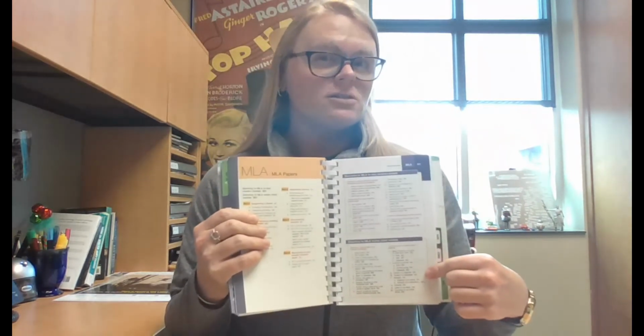So let's say I find an article in one of the databases. It's been published in a journal, let's say like the Journal of Psychiatry, or whatever, and I want to use that in my essay. I want to do two things. I want to find out how do I do my citation in the essay itself, which is this top box. And then the second is how do I list that source on my works cited page, which is this second box.